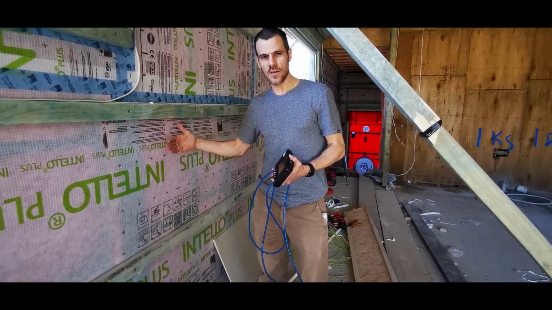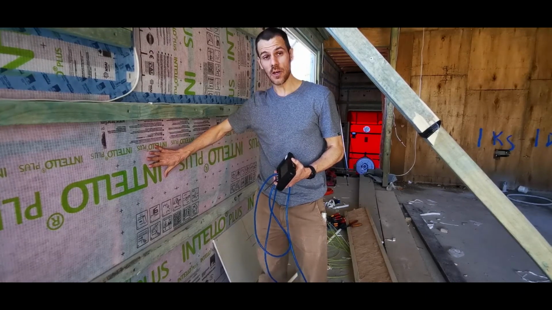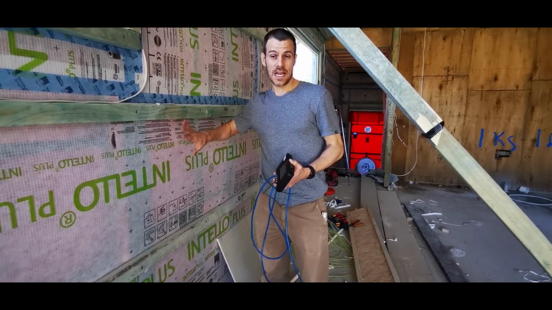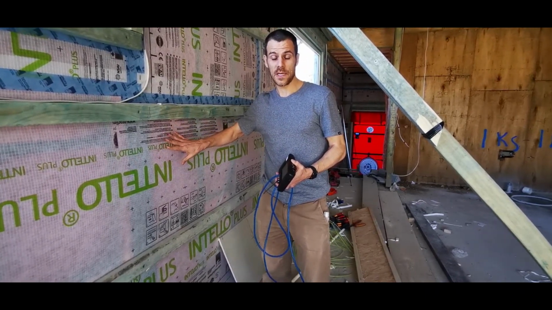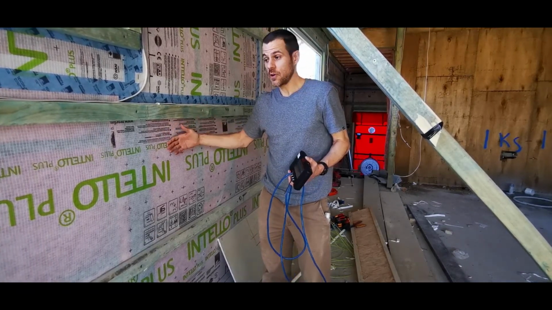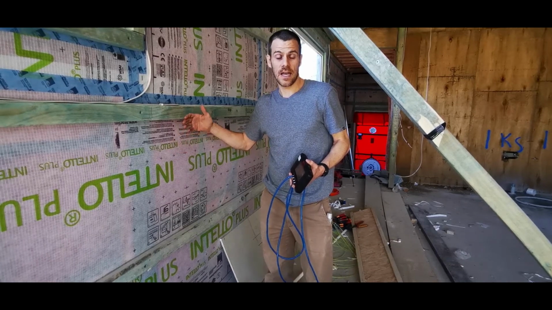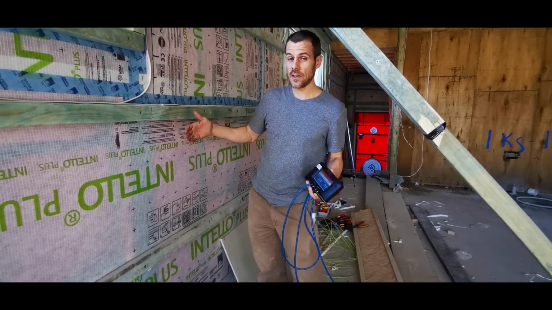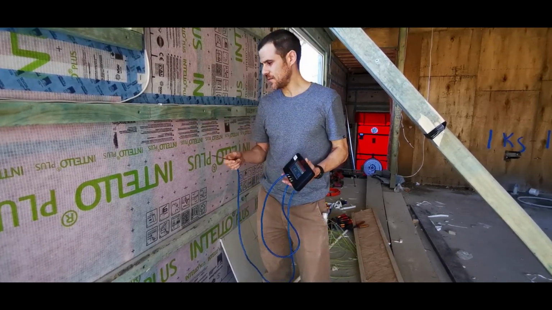So there's different layers to airtightness. There's an interior air barrier in this case. There's an exterior weather resistive barrier, WRB. Which one is doing more of the work? Is it the interior air barrier or is it the exterior WRB? Where's the failure? You can use a manometer to help you find that out.